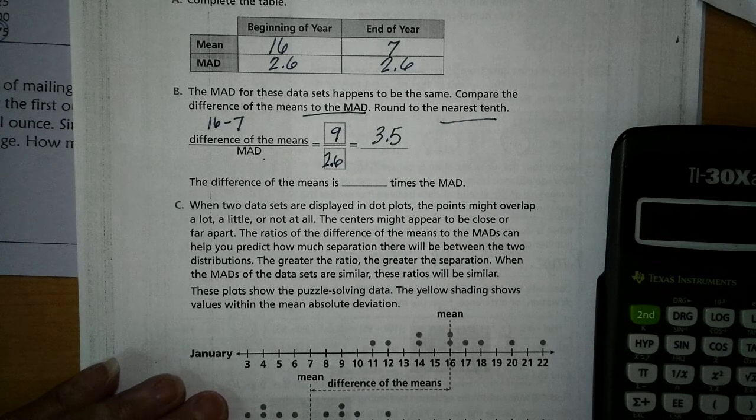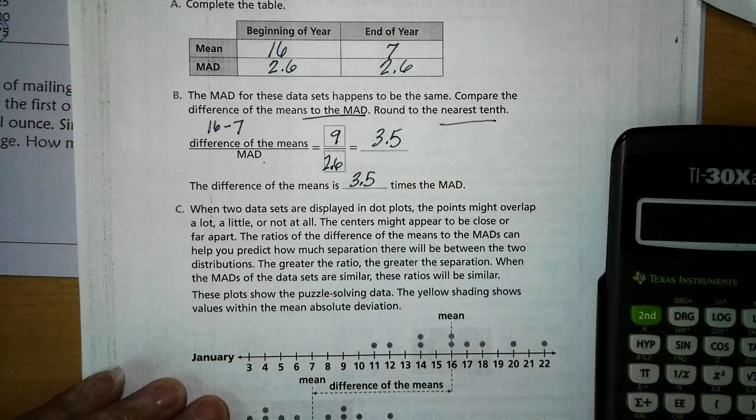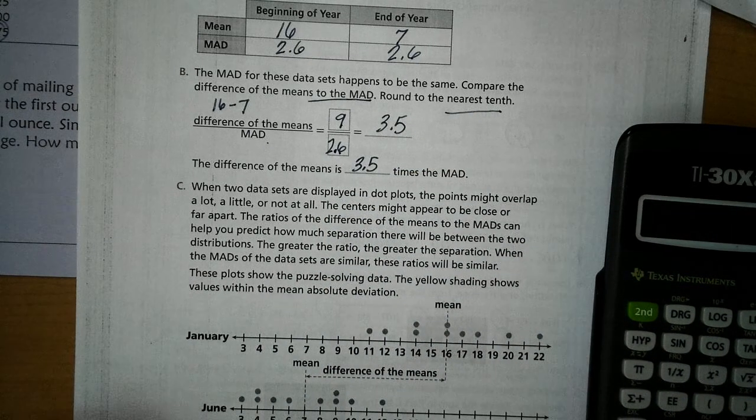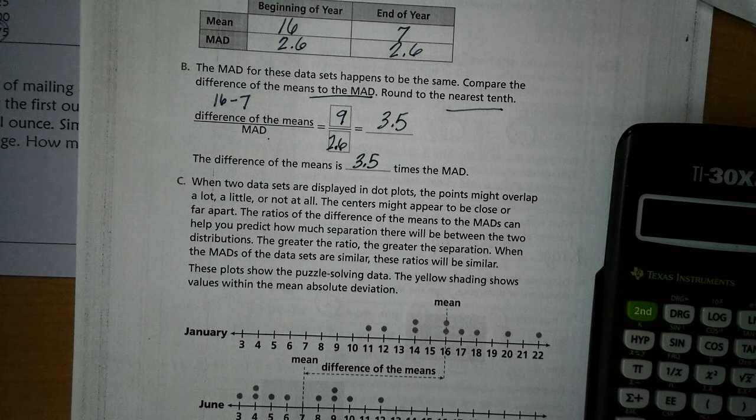So the difference of the means is 3.5 times the MAD. So that means it's 3.5 greater than what the MAD is. Okay?